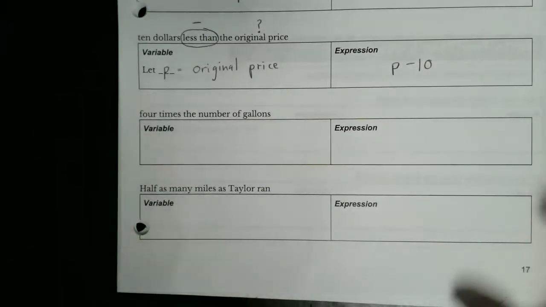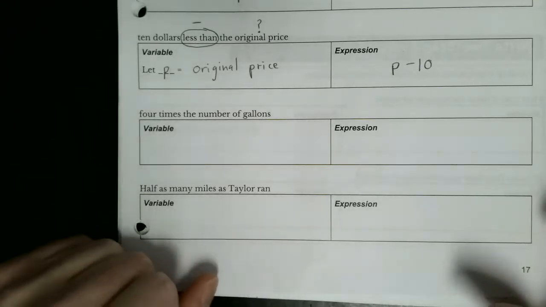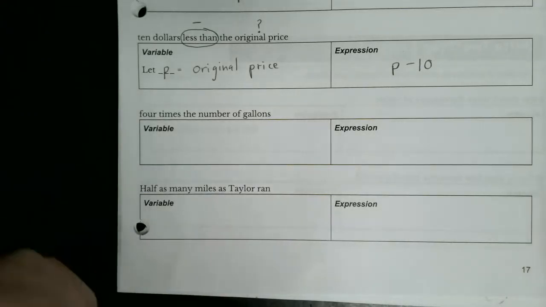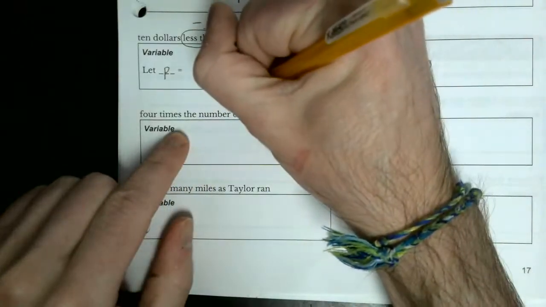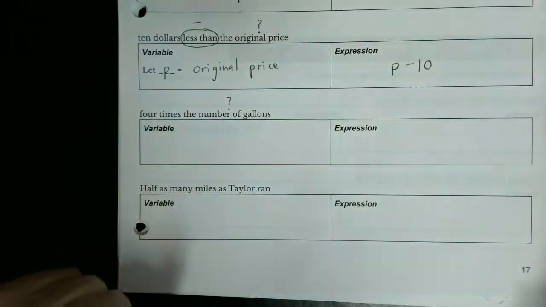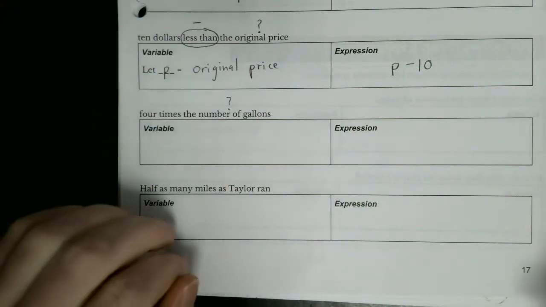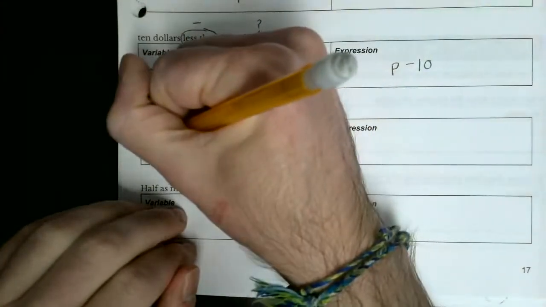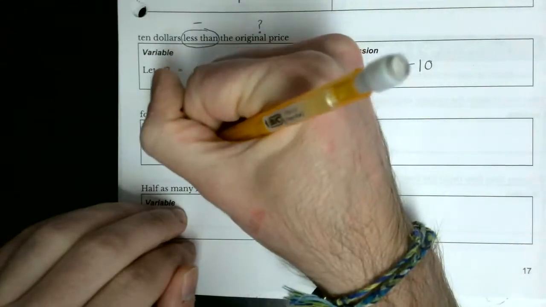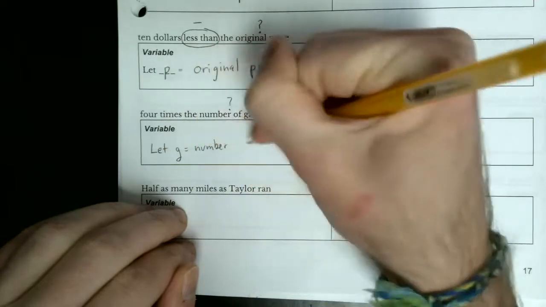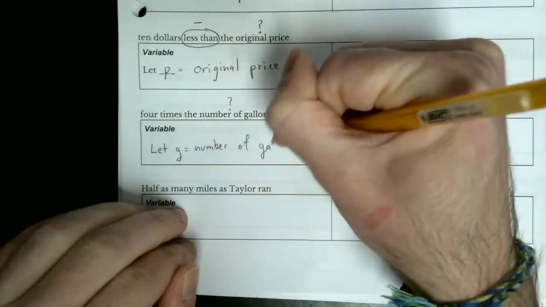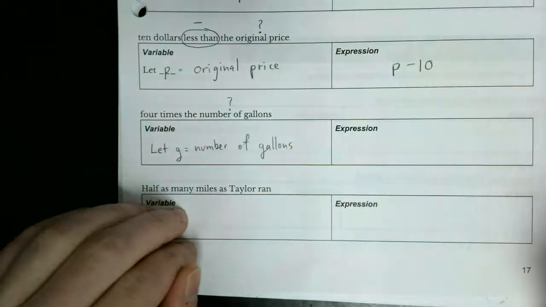All right, let's check this one out. 4 times the number of gallons. Well, first, what is the amount we don't know? We don't know the number of gallons. I'm going to put a little question mark above that. So we need a variable. I'm going to let G, sure, G equal number of gallons, because that's what we do not know.